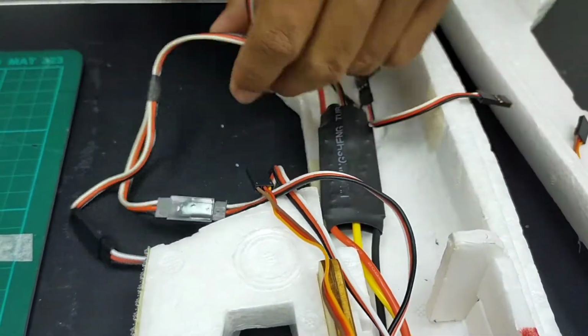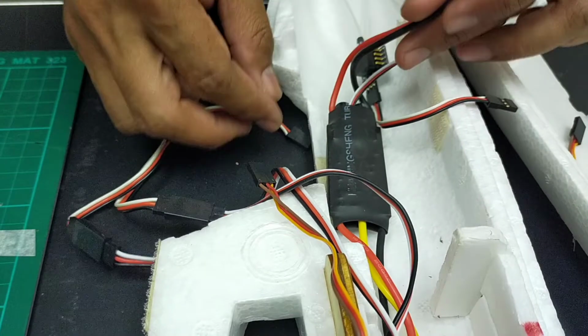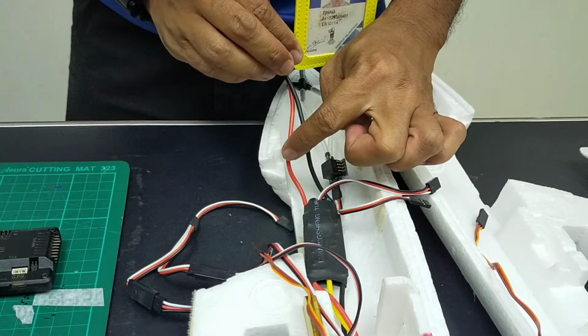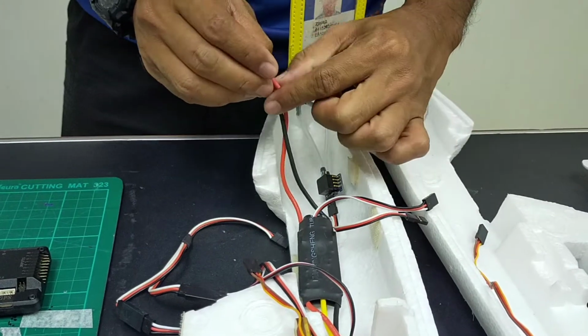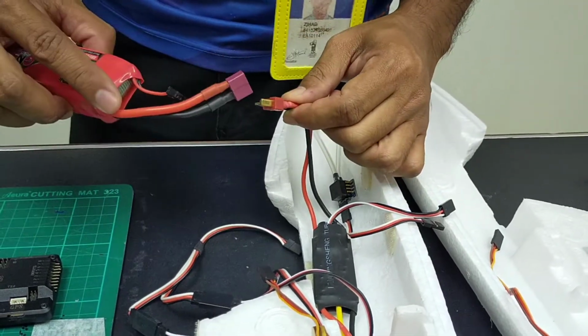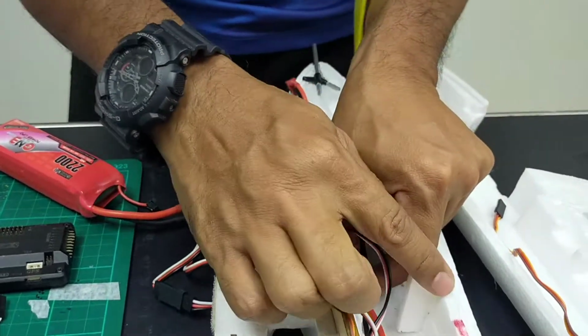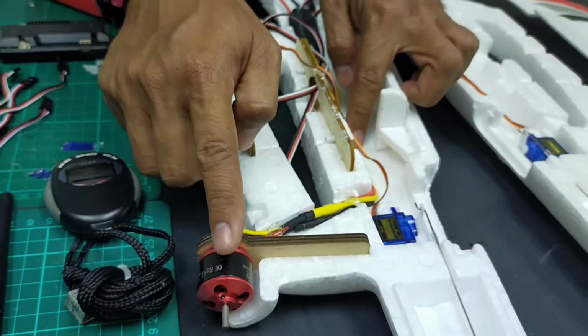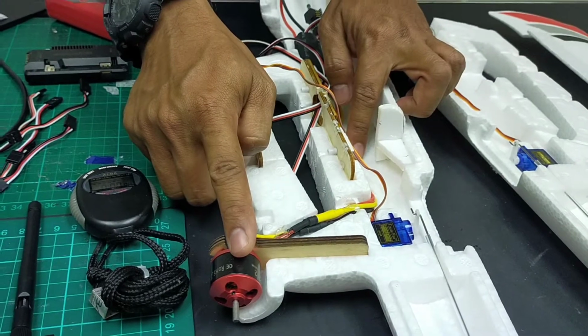So this electronic speed controller, we have a few cables. First is this, red is for positive, black is for negative cable that will be connected to the batteries. Next we have 3 wires here that are connected to the brushless motor.